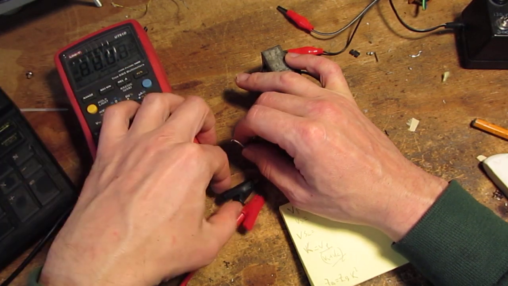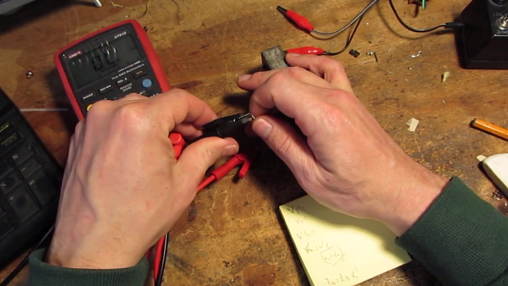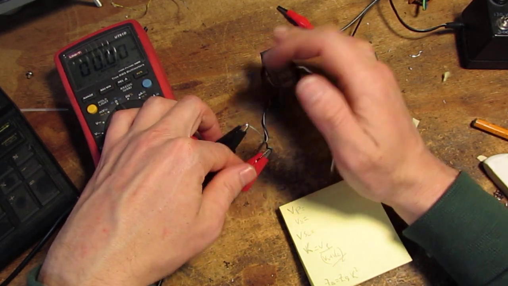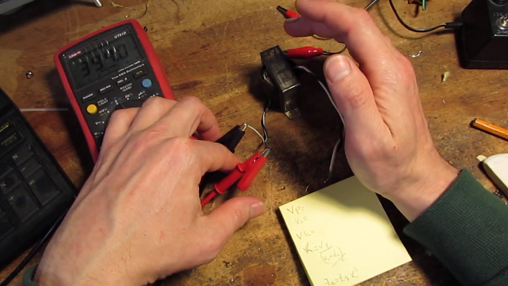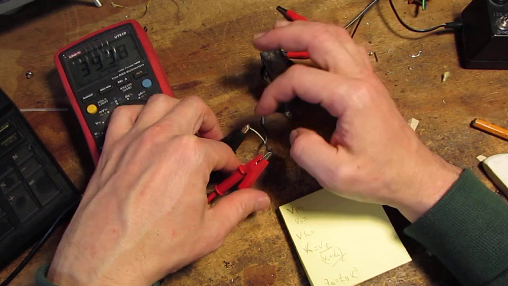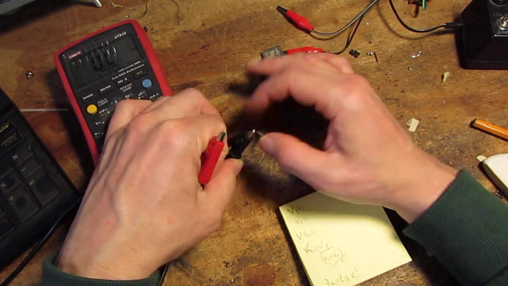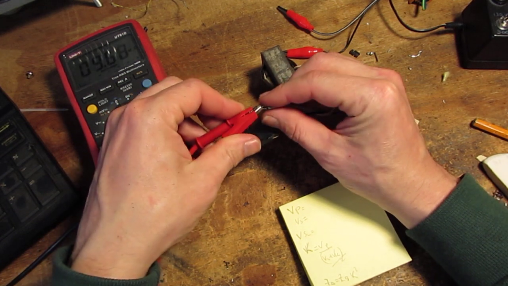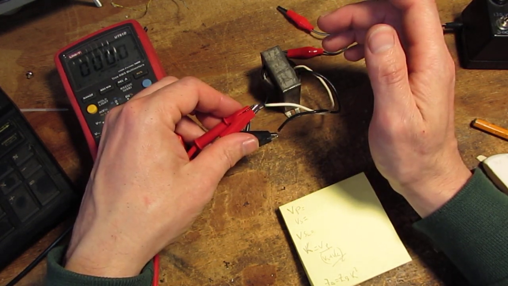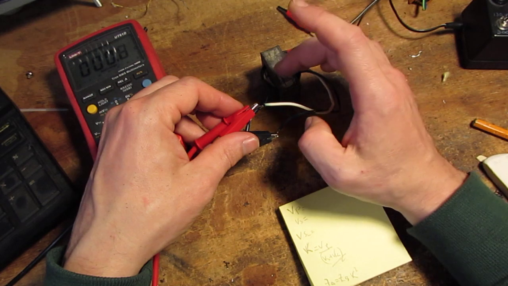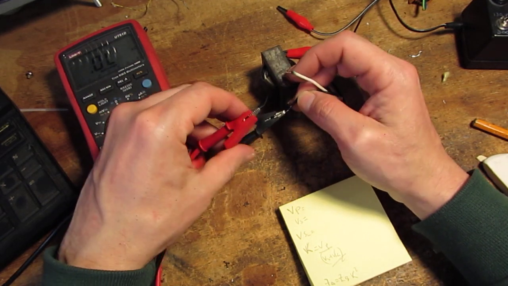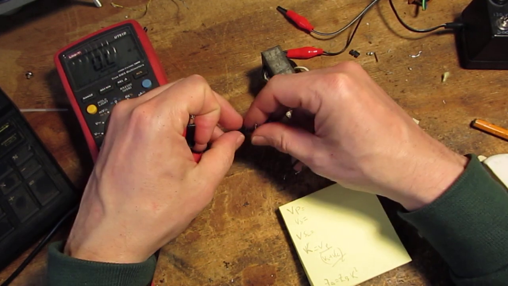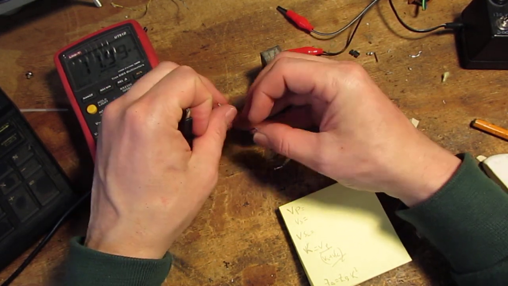To find out which is the primary and the secondary, we just have to check the resistance value, and it is 309 almost, and this side is, let's say, 1 ohm. The higher resistance usually is the primary side, so this should be the primary side.